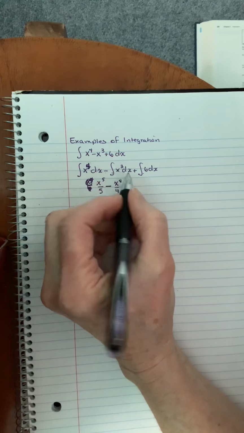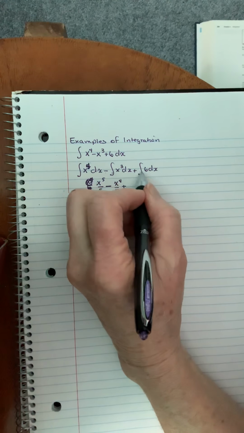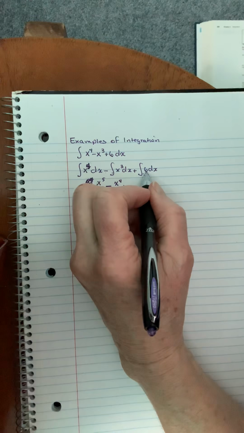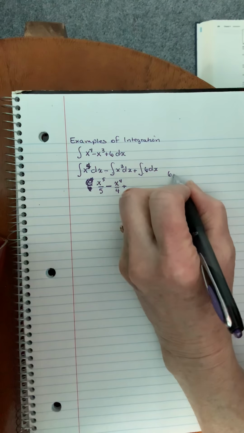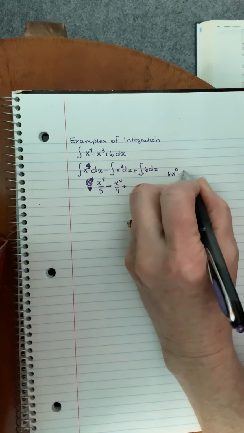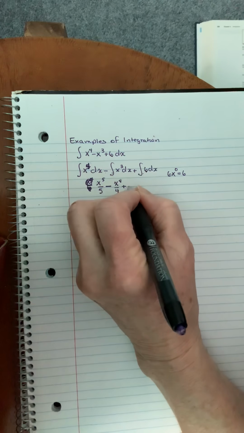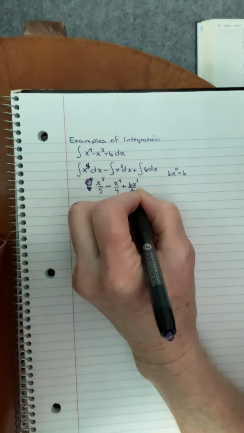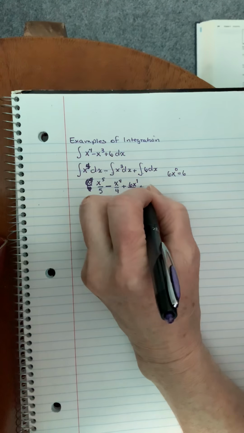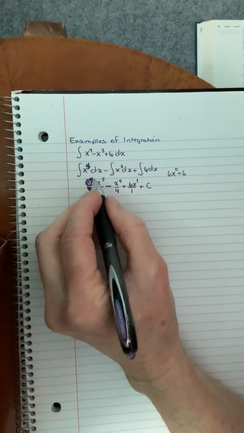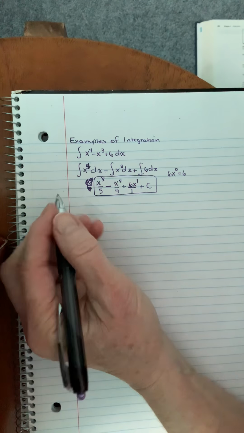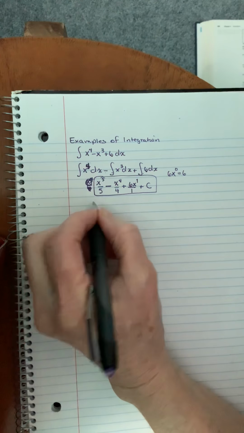Now something that's easy to mess up on, but really you'll get used to it, is 6. 6 is a constant, so constants are like this: 6x to the 0 equals 6. So this one is going to become 6x to the first. Raise the power by 1, divide by the new power, and add c. So here is our final answer. Pretty slick.